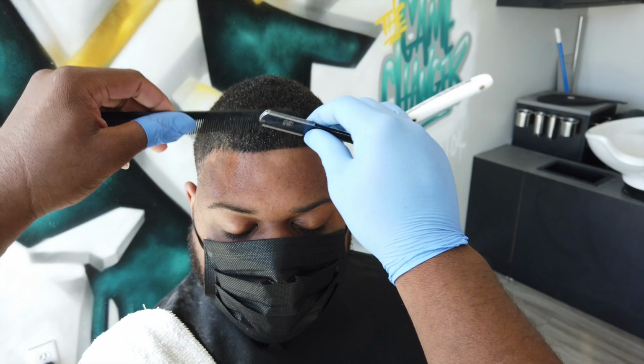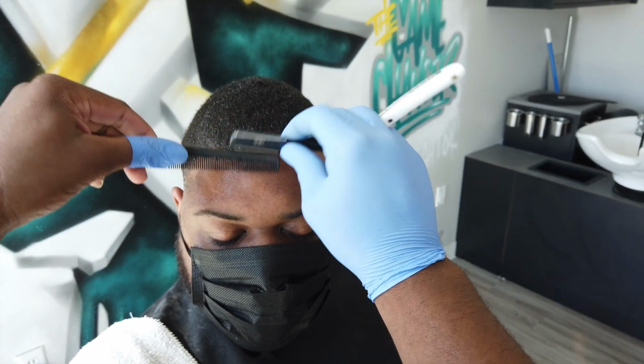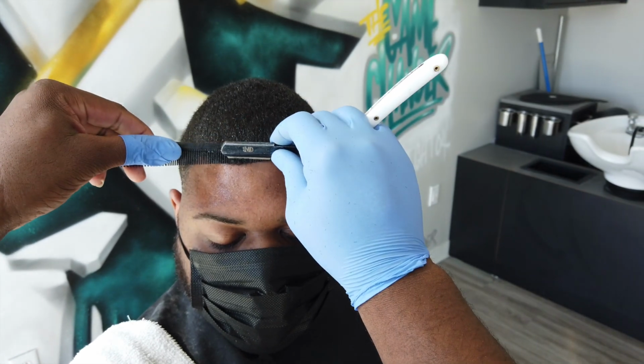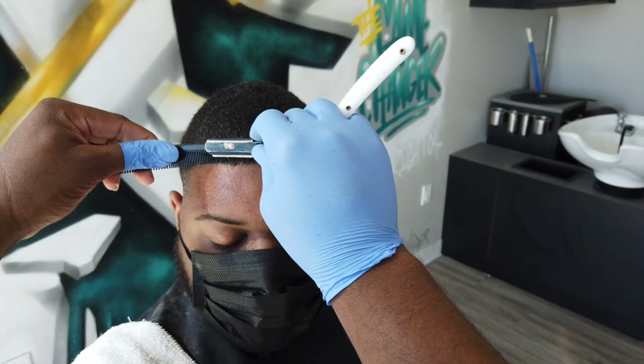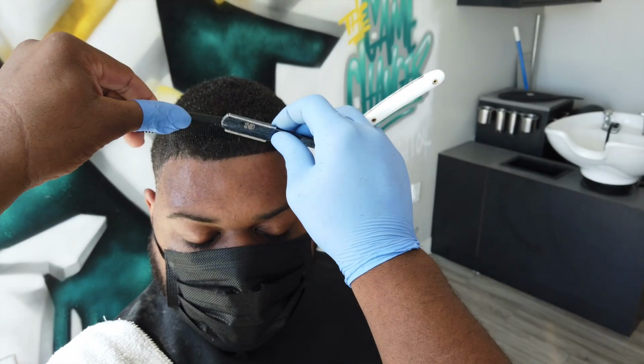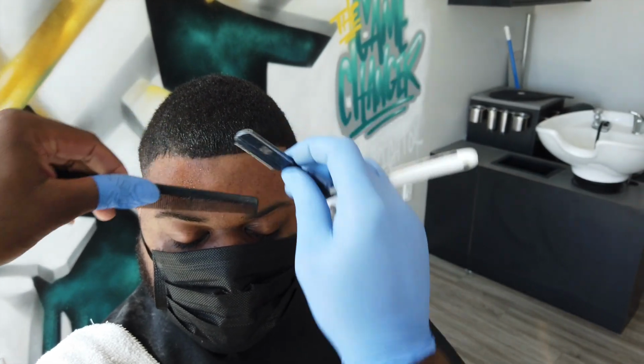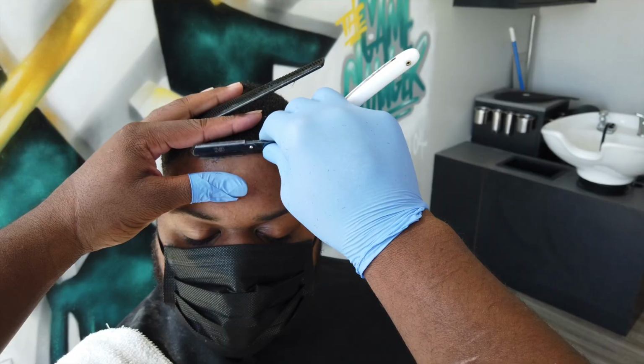This method I'm doing right here, what I'm doing is I'm debulking, comb under razor. So razor over comb.